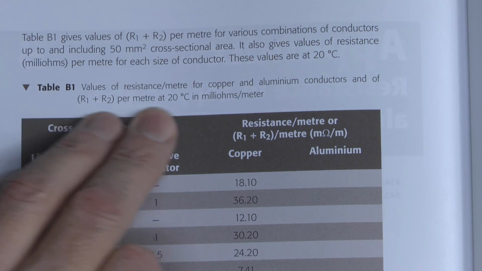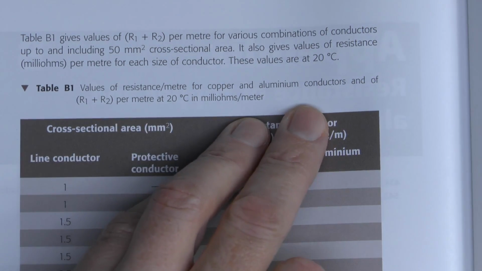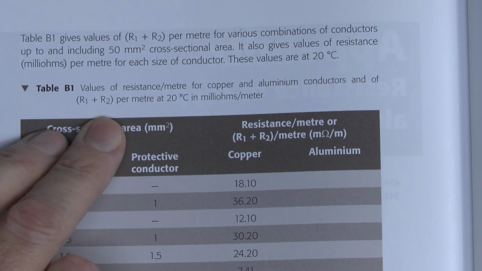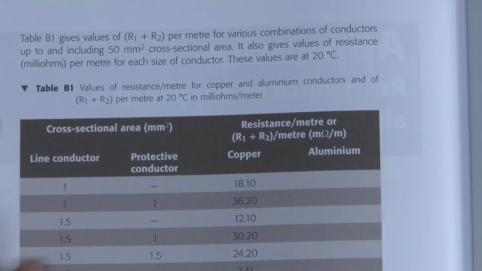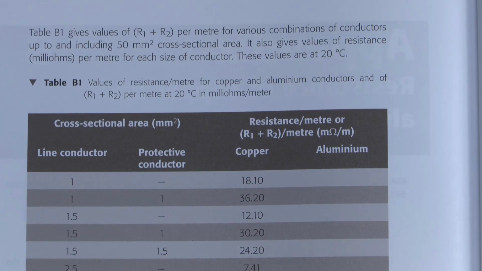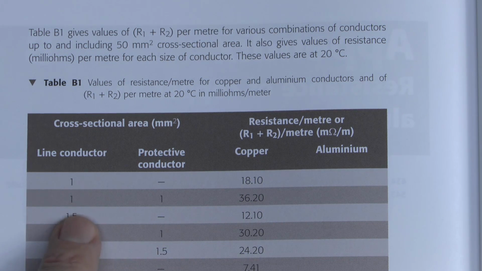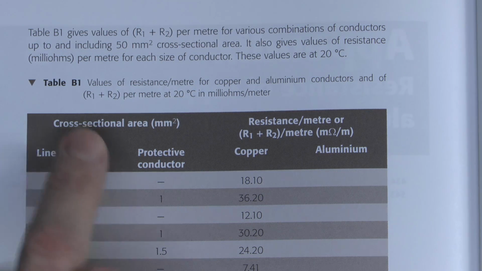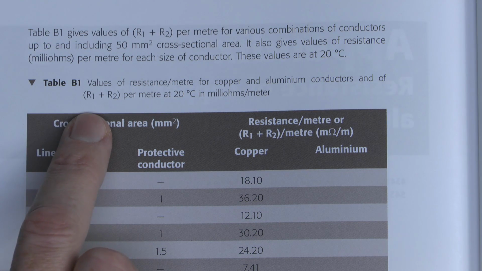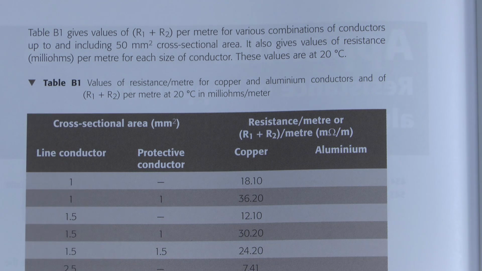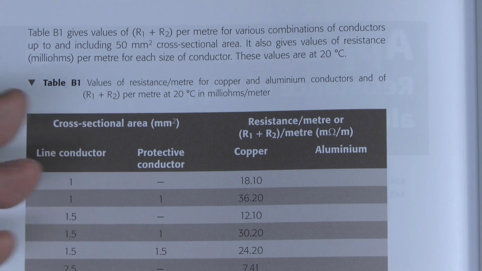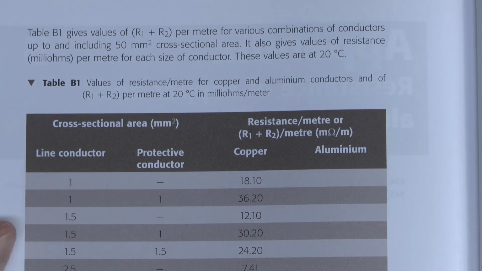So values of resistance per metre for copper and aluminium conductors, and of R1 plus R2 per metre at 20 degrees Celsius in milliohms per metre. So various sizes of conductors listed down here. Now the reason it's given you the two types here is so that first you can just get the resistance of one of the conductors, and also the line conductor and the protective conductor combined, that's when you would do that R1, R2 test where you link the line and protective conductor at the consumer unit and then test at the end of the circuit or at each point to ascertain what the resistance is.